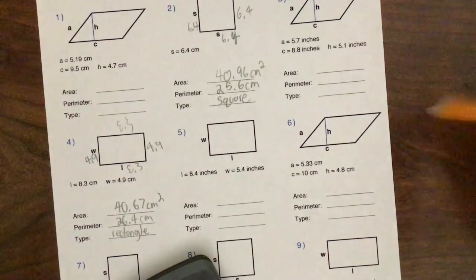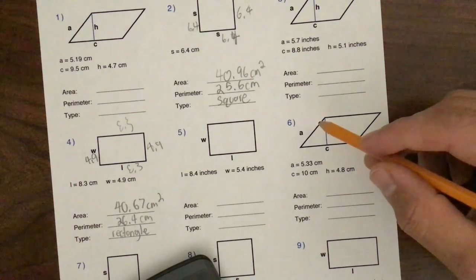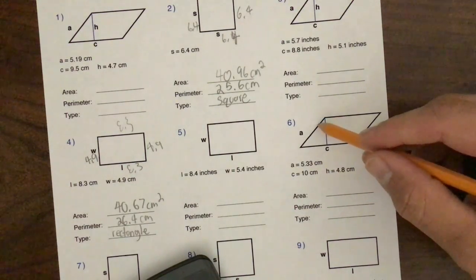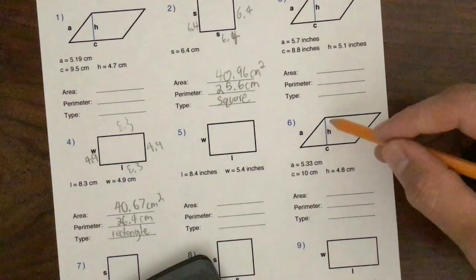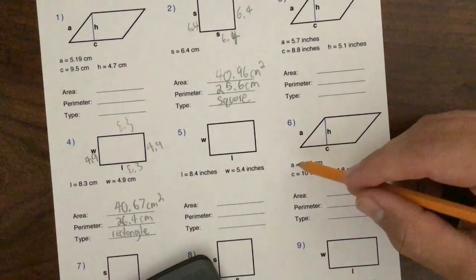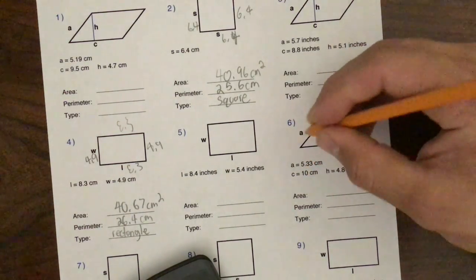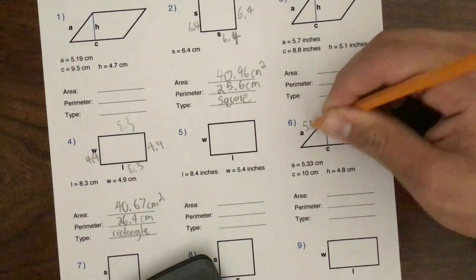Now, the new guy, the parallelogram. How can you tell this is a parallelogram? Well, look at these angles. That is not a 90-degree angle. Is this acute or obtuse? You're right, it's an obtuse angle. Okay, it's bigger than 90 degrees. So, here we have a couple measurements. We have our slanted edge. Okay, over here is 5.33.